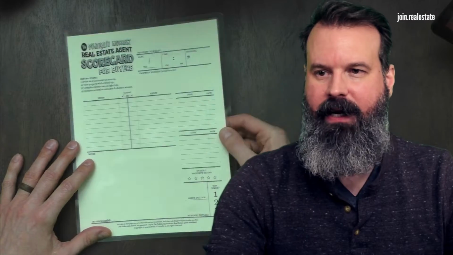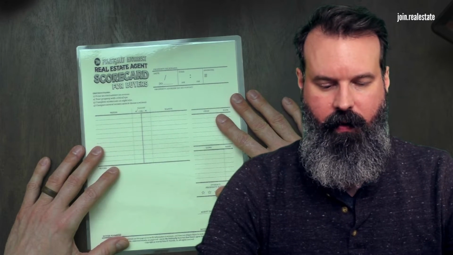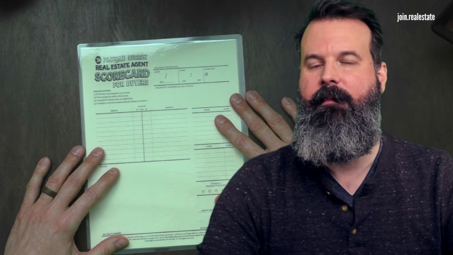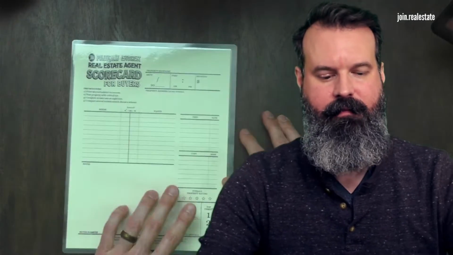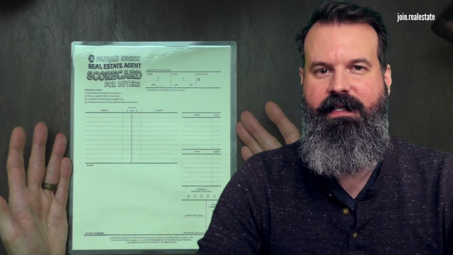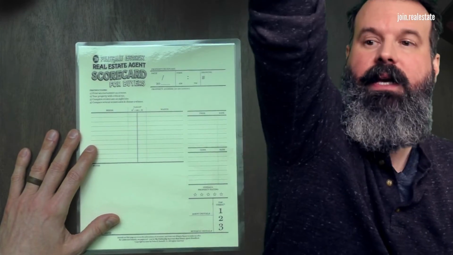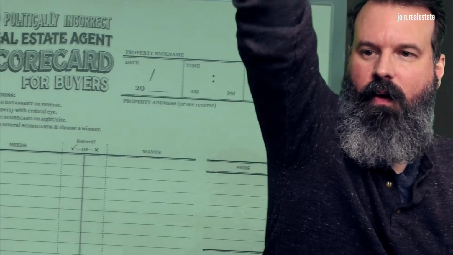Now, I have laminated this one so that I can use it for demonstration purposes and not have to print off another one and another one and another one. On the other hand, what you're going to want to do is print this on the back side of an MLS data sheet. So you know how when you're going to go show property, you're going to print off the data sheet. We'll print this on the reverse. You would print the data sheet on this side, scorecard for buyers on this side. So every single listing you have is going to have a separate scorecard. Let's take a closer look at what we see here.